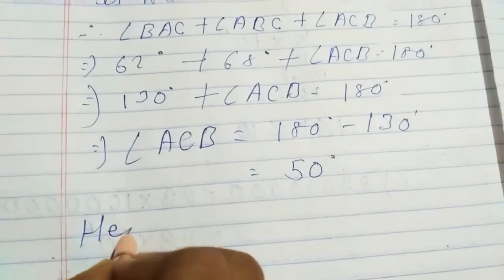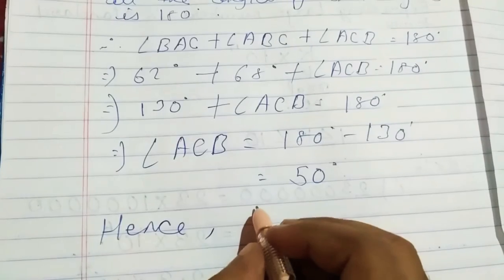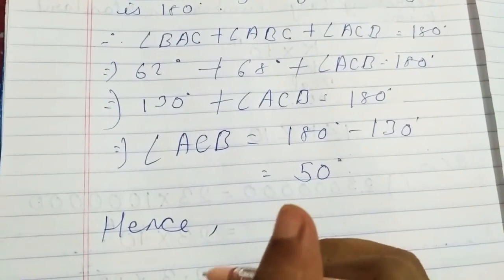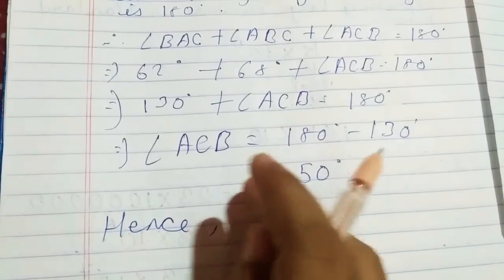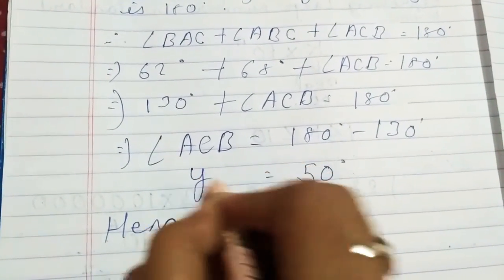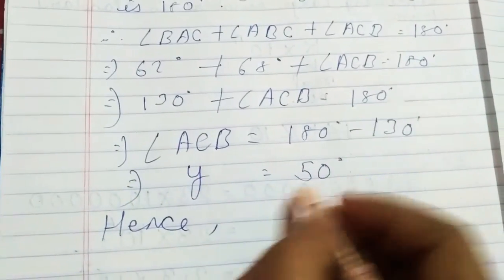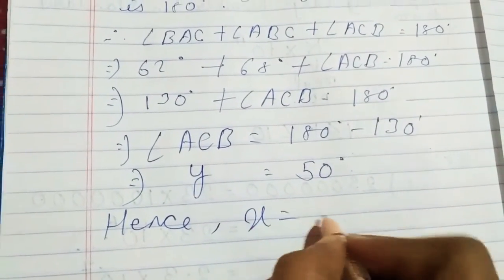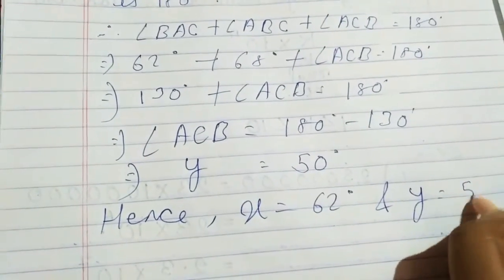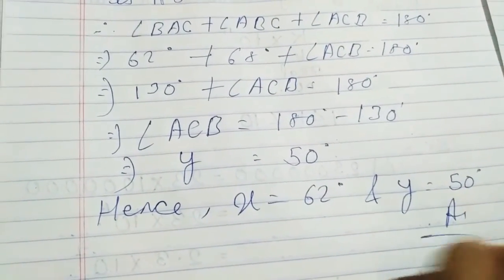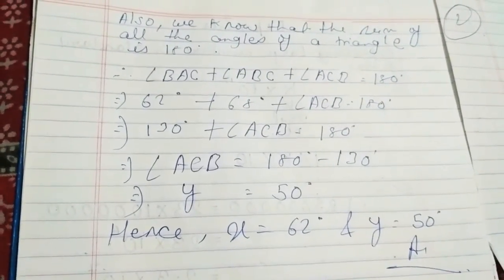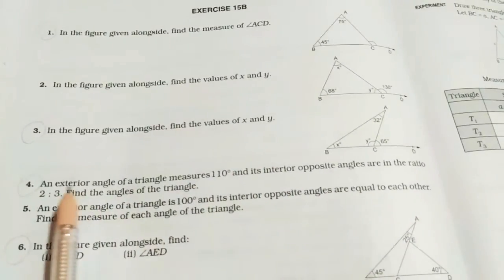So put it as your last answer. Hence, ACB is y, so y equal to 50 degree, hence x equal to 62 degree and y equal to 50 degree. It's your answer. This is question number 4.